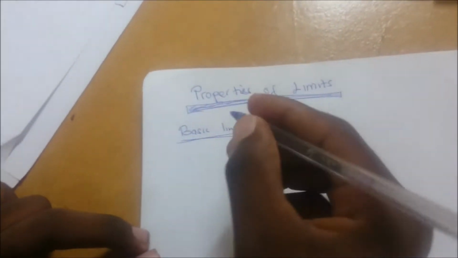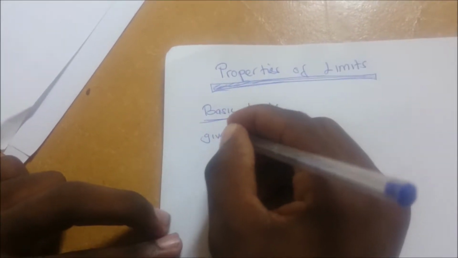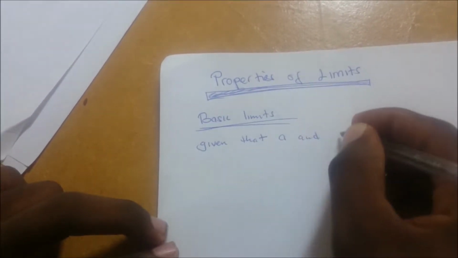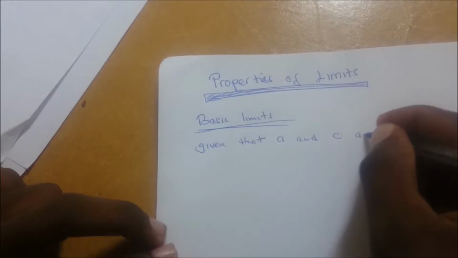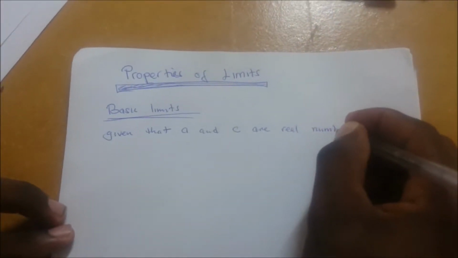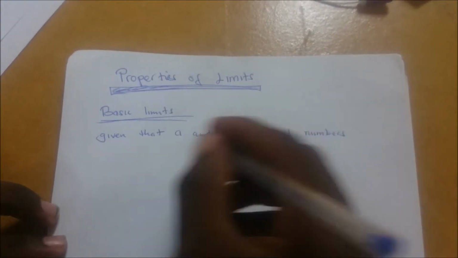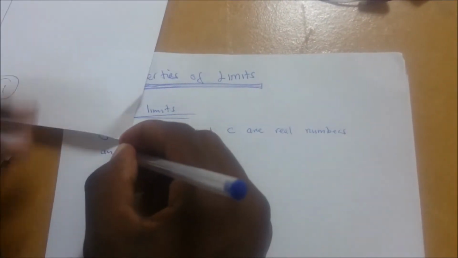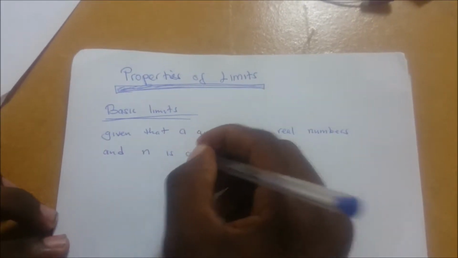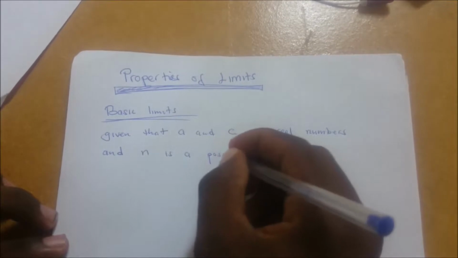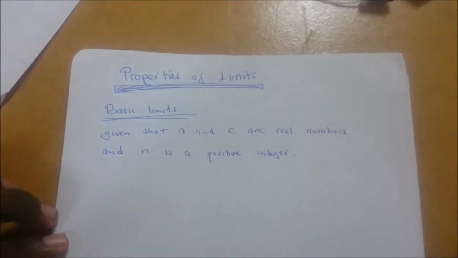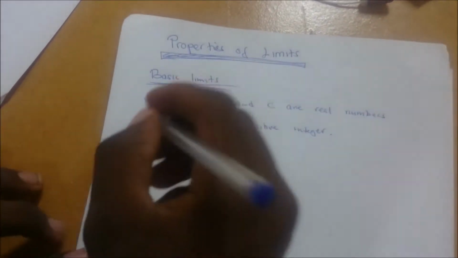So we are saying that given that A and C are real numbers, and N is a positive integer, then we have the following basic limits.